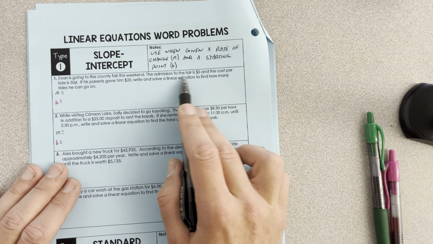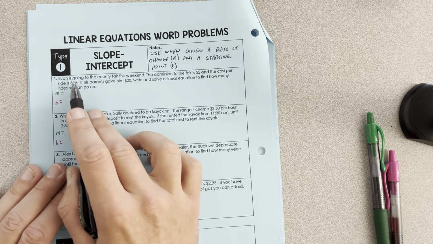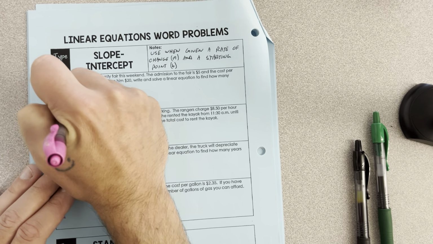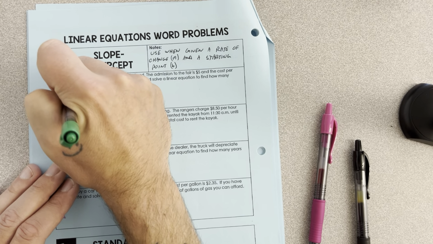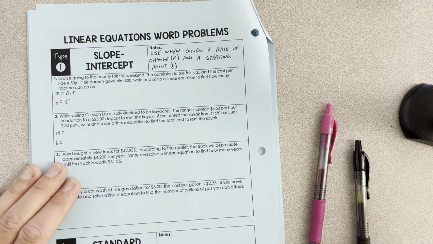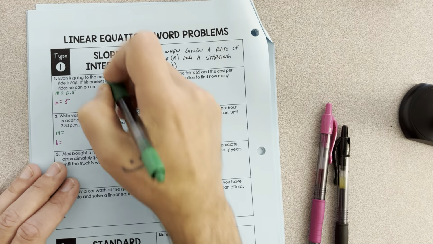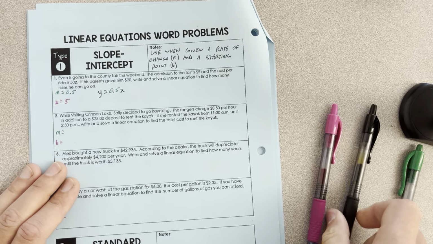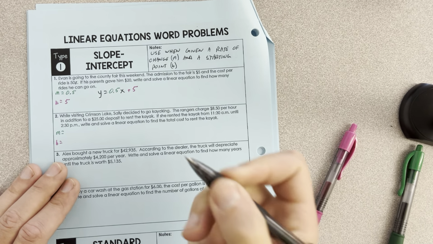I'm noticing that the admission to the fair is $5. He's only got to pay that once. So we're going to refer to that as our y-intercept, because when he's ridden 0 rides, he still has to spend this $5. So our b value is going to be 5, whereas our slope here is 50 cents. I'm going to call that 0.5. Okay, so we'll put it into y equals mx plus b form. Y equals mx plus b. So this is the equation we're going to work with.